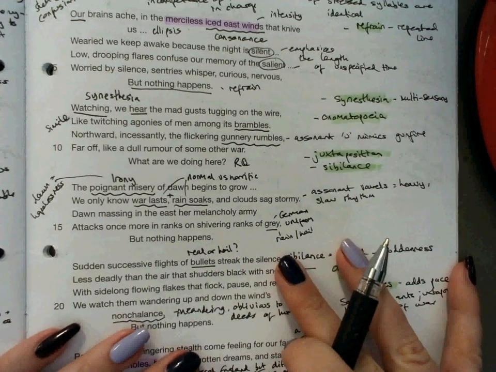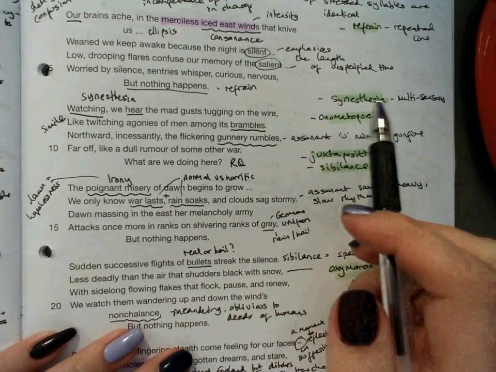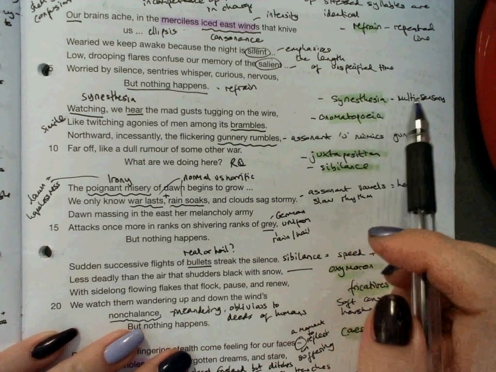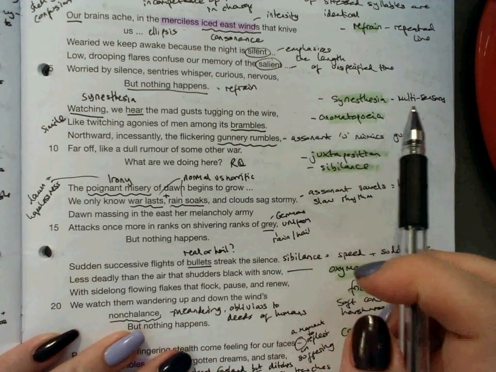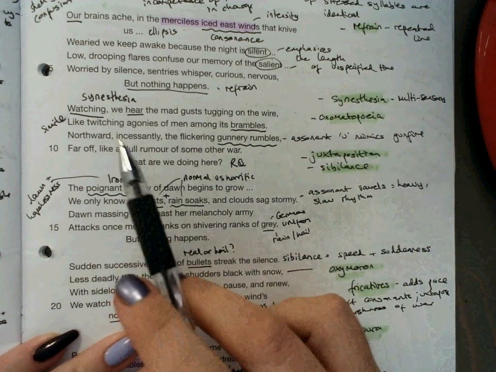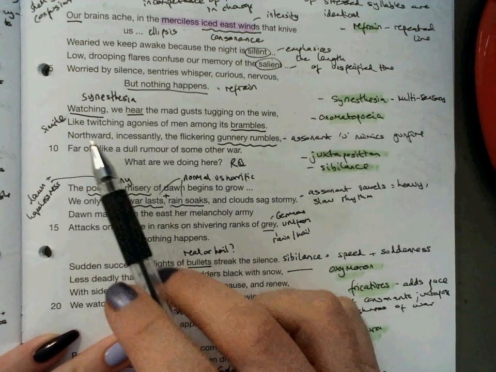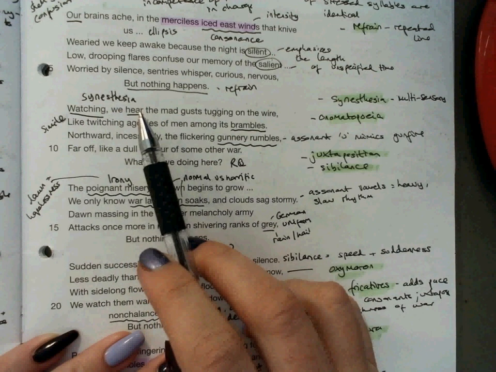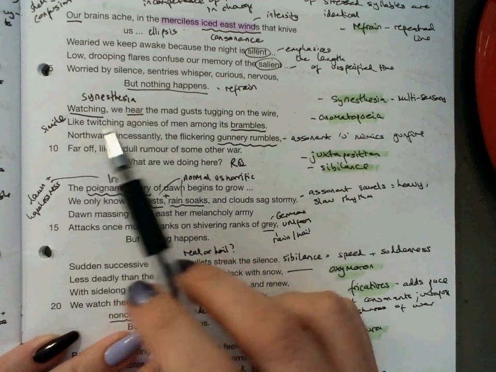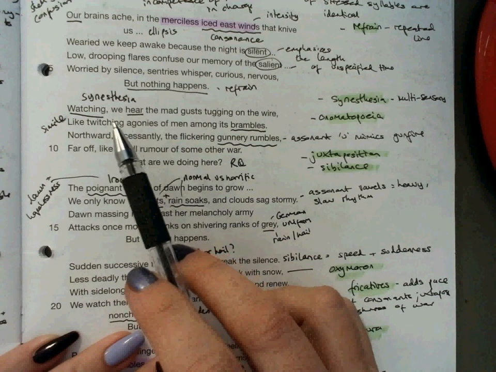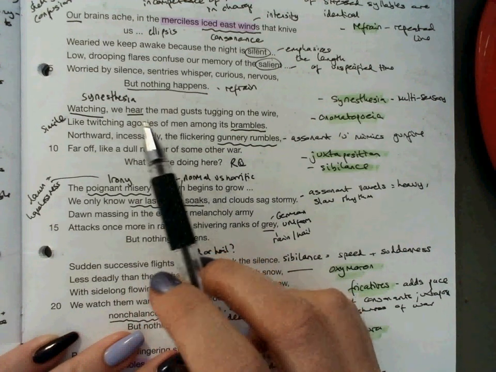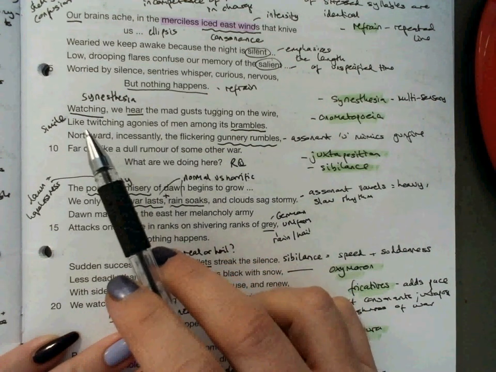I've made a note here in the key terms about the synaesthesia. This means when something is multi-sensory, it's not just what you can see, you can hear, you can feel, and we get evidence of that within this stanza. They're watching, but they're also hearing things. And in this case, this sense of the men waiting, hearing the weather that surrounds them, and we get this simile of like the twitching agonies of men among its brambles.